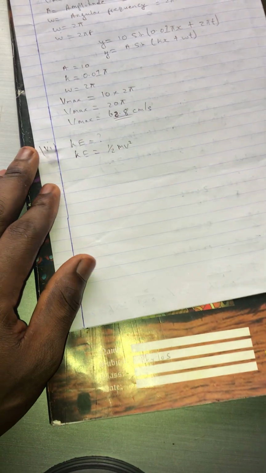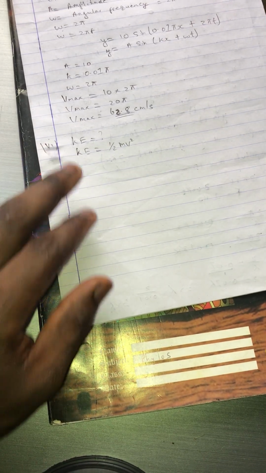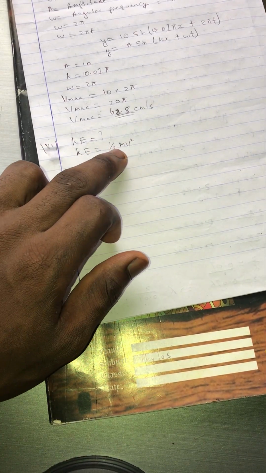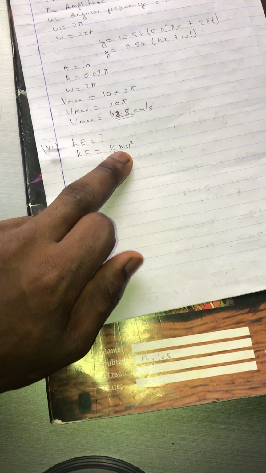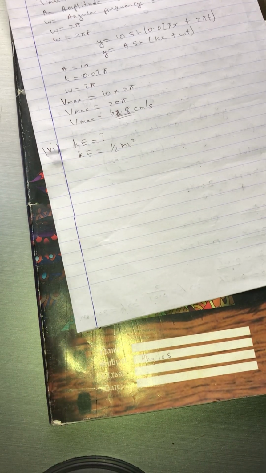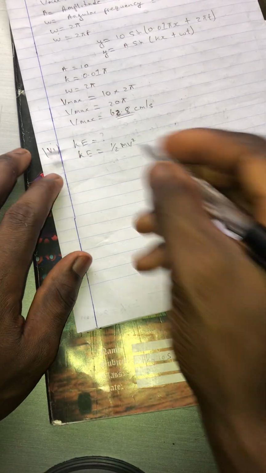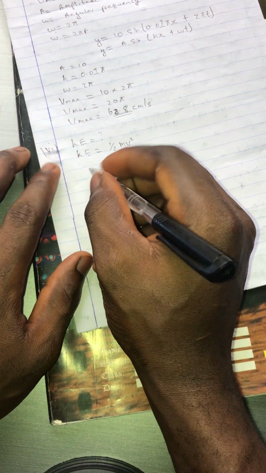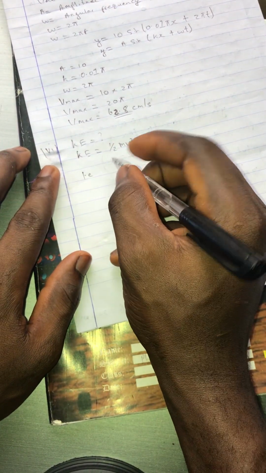This is the formula for kinetic energy if you are finding the total mass. But here, we don't want the total mass. What we want here is the mass per meter of the rope. That means we are going to use this formula.